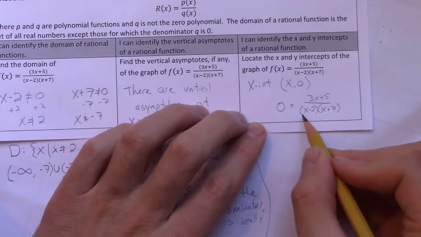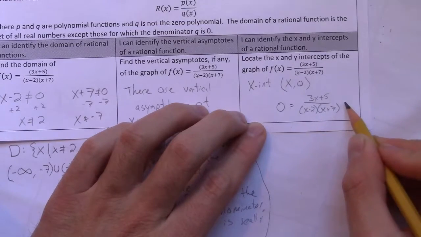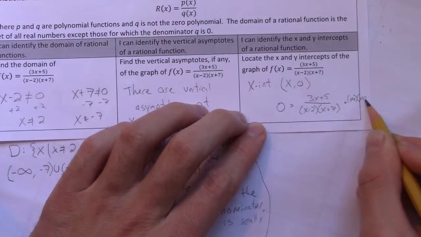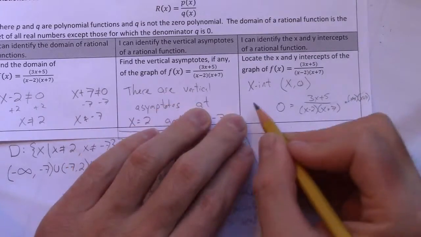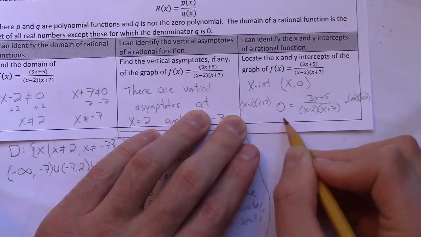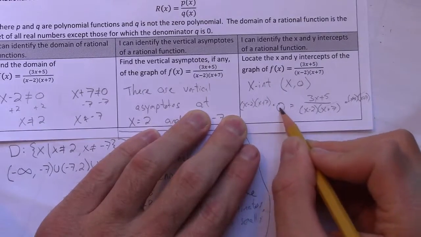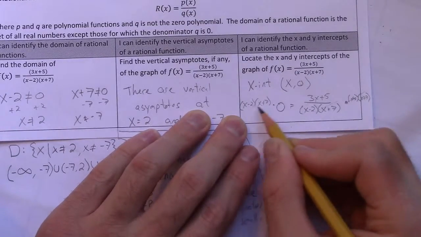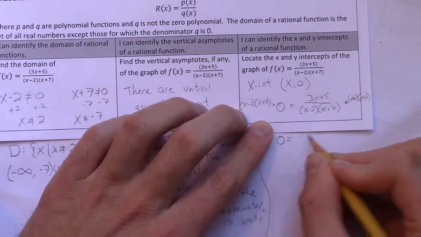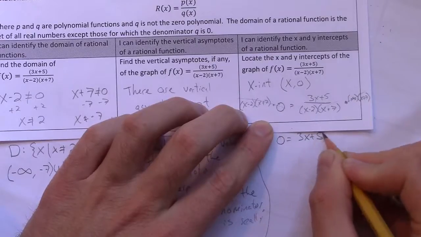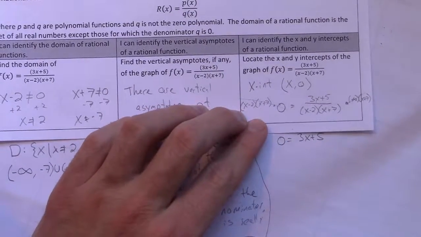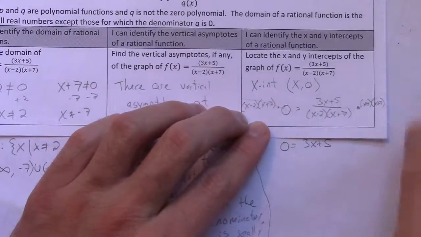So I need to multiply both sides times the denominator, which means I multiply times x minus 2 times x plus 7. That's going to cancel there, and then I multiply the other side times x minus 2 times x plus 7. This whole thing is times 0, it's not a subtraction or anything like that. 0 times anything is going to be 0, so that's still going to be 0. So we're left with 0 equals 3x plus 5. Well, that's simple. So the shortcut really would be to just look at the numerator and set that equal to 0.